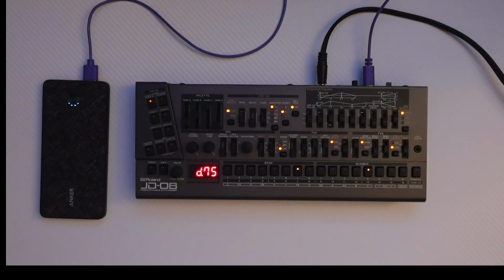You got it. Okay guys, so today we're going to go over another patch creation technique. We're going to start from scratch, just like we did before, only this time around we're going to use parallel layers in our patches, and we're going to use the envelope generator to create a little bit of movement in our patch, but not the way that you would think. But that being said, let's take a look.